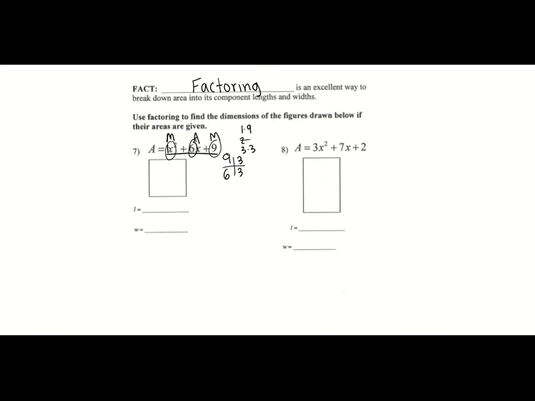Then I'm going to break my coefficient. I have a 1x and 1x with 3 on the bottom of both of those. I can't split those up, so my answer is going to be x plus 3 times x plus 3. That is equal to this equation that I started with. So if I have this times this, remember my area is my length times my width. That makes my length x plus 3 and my width x plus 3. So I can find each of those pieces by factoring this equation.